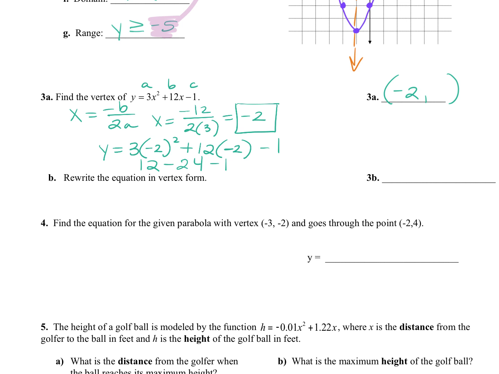I think on the quiz it came out to -14, and a lot of people told me -16 because of this -1 at the end. They just went the wrong way with it. I don't know why that happens, but sometimes mental math gets kind of screwball in your head. So just take your time. I know you know it. 12 minus 24 is a negative 12. What's negative 12 minus 1? Negative 13. Okay.